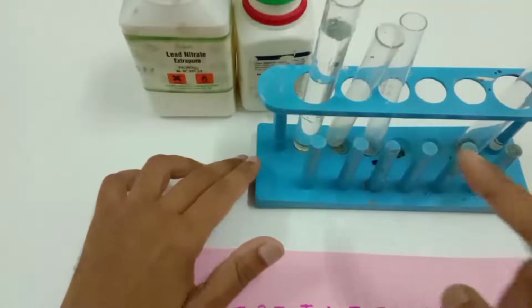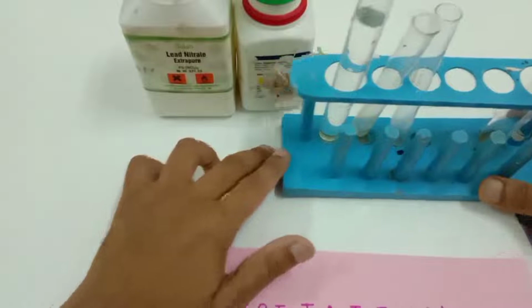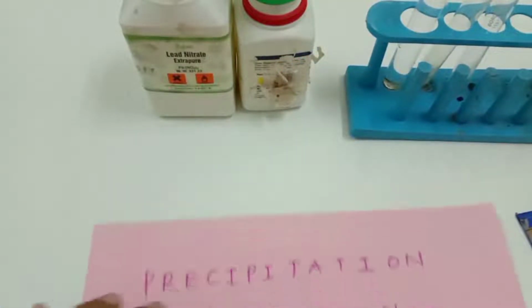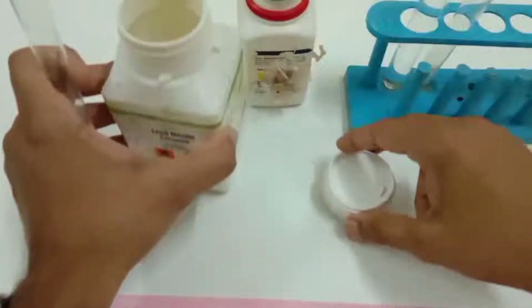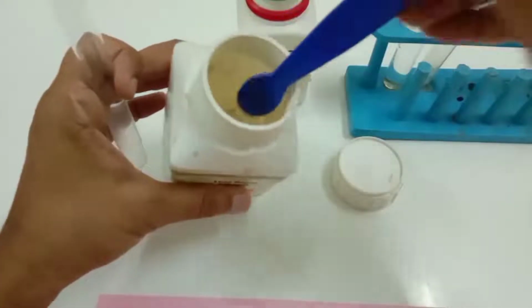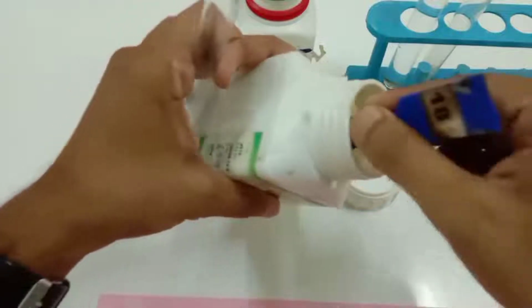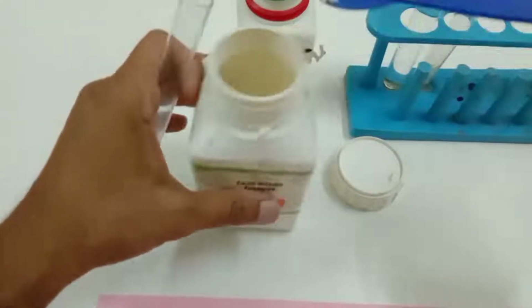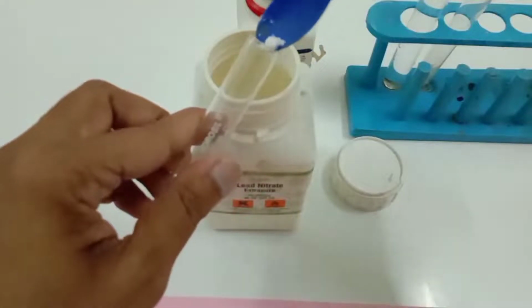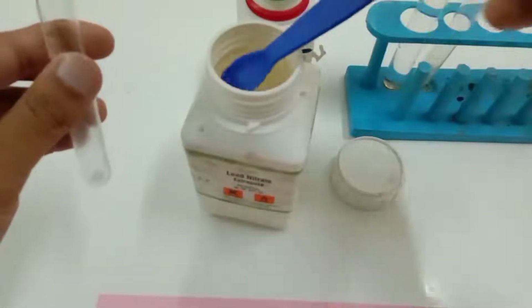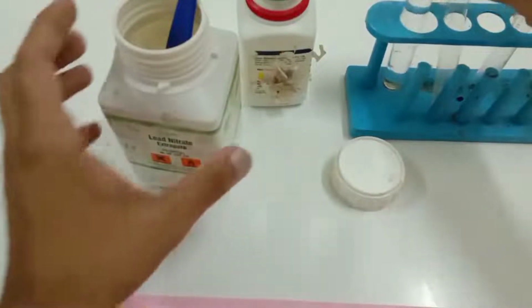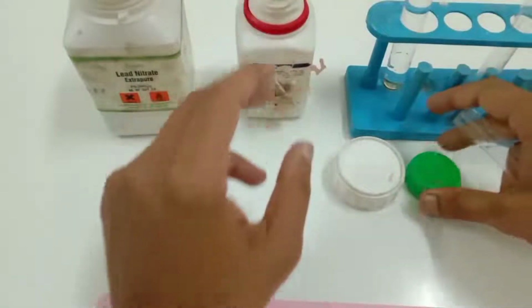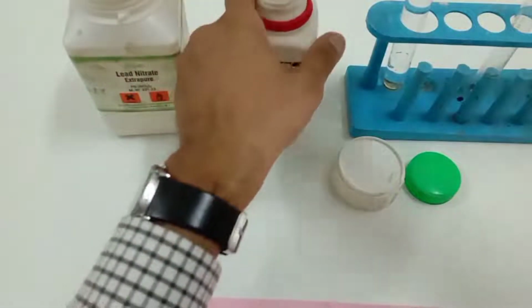Now let's start performing the experiment. Take 3 test tubes and fill one test tube with distilled water, and take another test tube and fill it with lead nitrate salt with the help of a spatula. And take another test tube and fill it with potassium iodide salt with the help of a spatula.